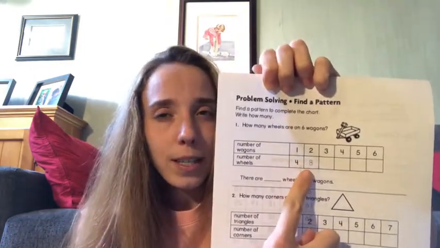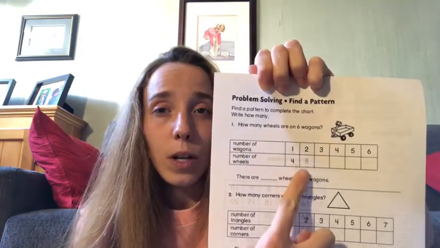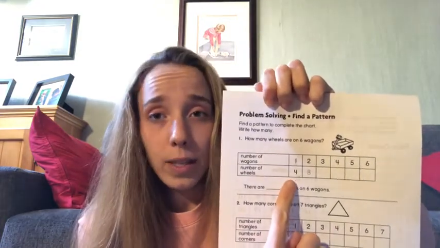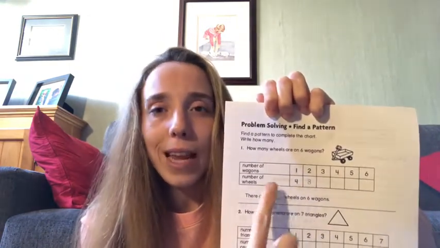So now you're going to continue that. If you were to add a third wagon, how many wheels would we have? You would have to take the 4 wheels that we have on our first wagon plus the 4 wheels that we added for a second wagon, which gave us 8. And then you're going to need to add 4 more wheels to give us how many we would have for 3 wagons. So I want you to try that. Pause the video so that you have time to go through it. And then you're just going to answer the question.